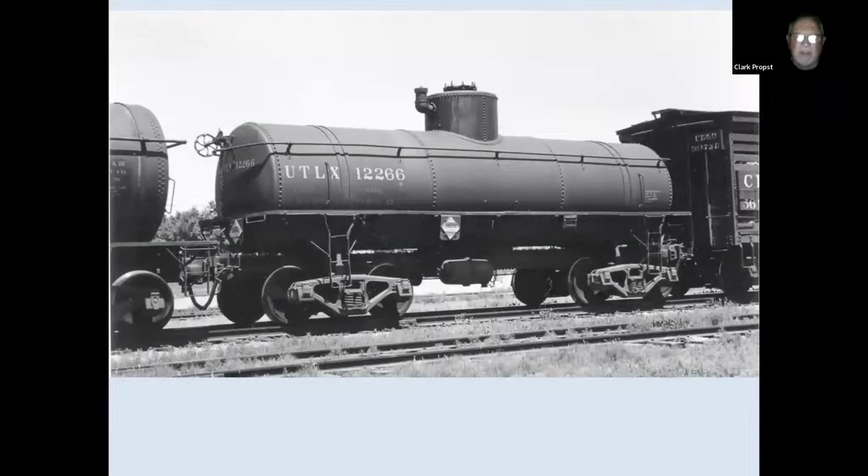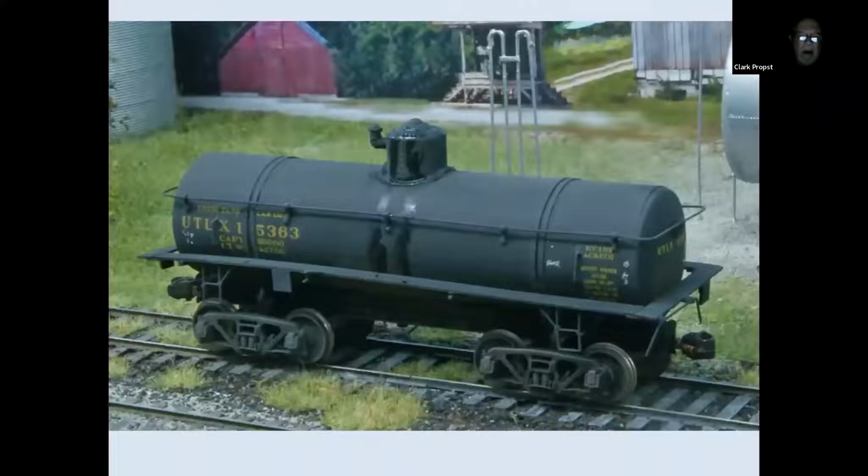This is an early Union tank car. I made this car out of the Roundhouse old timers, and I used a 3D printed beam down the center. They make a 3D printed walkway too, but I couldn't find it, so I just made this one out of styrene and used ladders from Southern Car and Foundry kit leftovers.